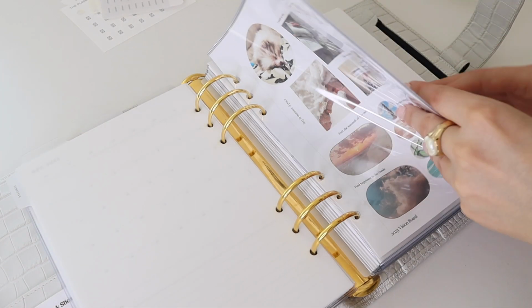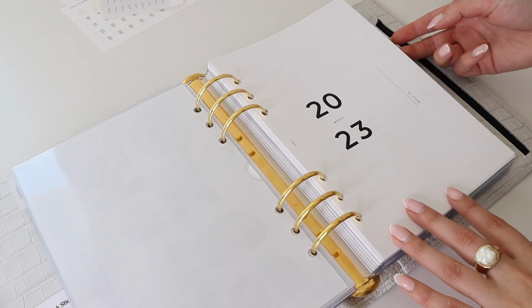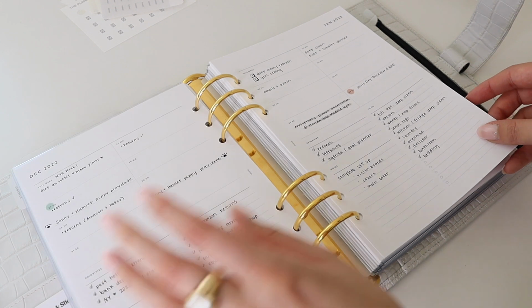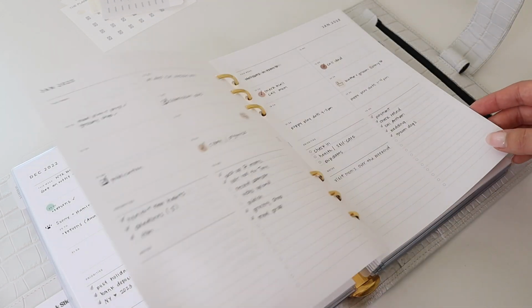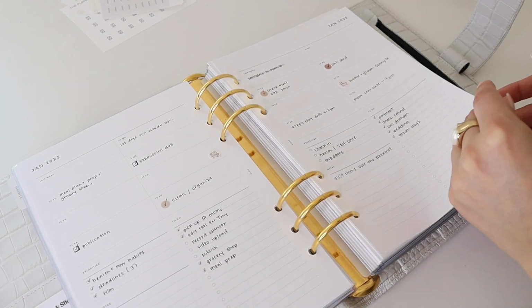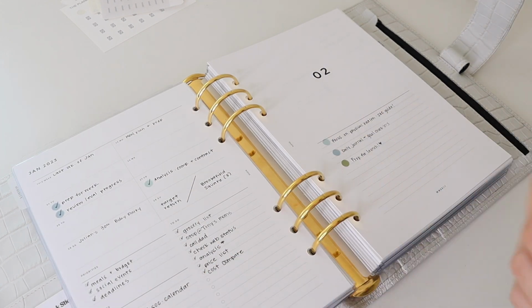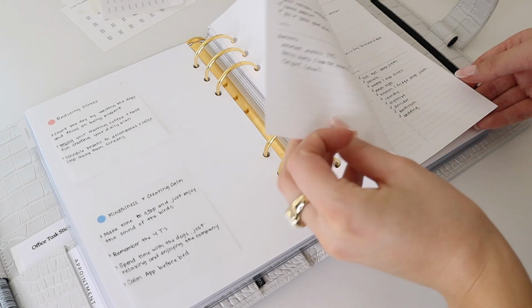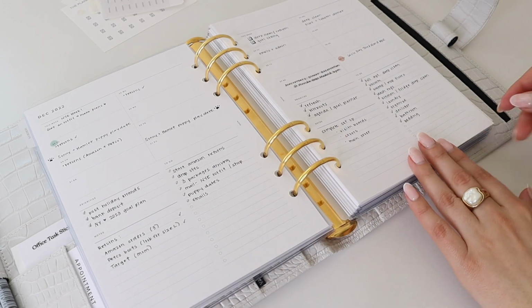I wanted to do something different for this year, but I had to choose something that was still obviously going to work for me, and these are perfect. They're just different enough to give me that fresh new feeling, but they still work just as functionally as my original favorites. And I do have the full year's worth of inserts in my planner, which is great.